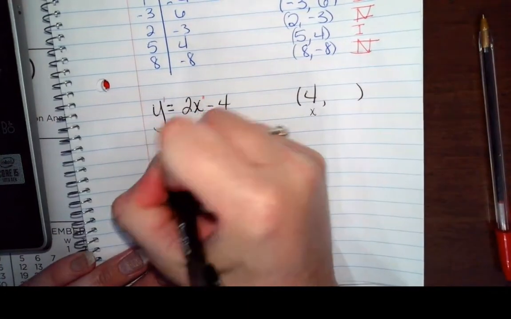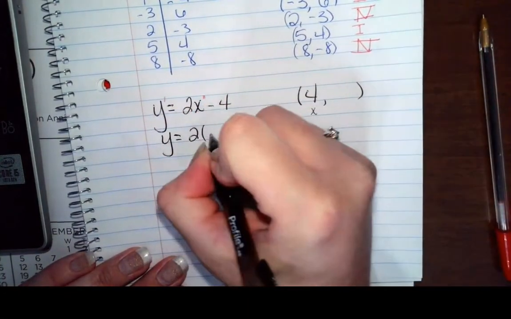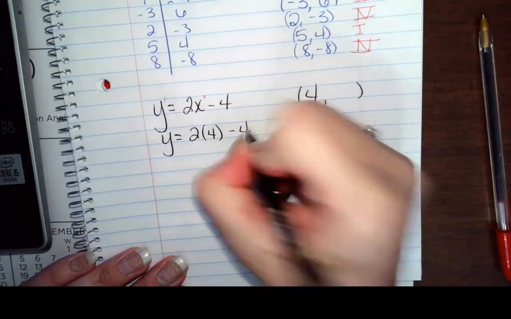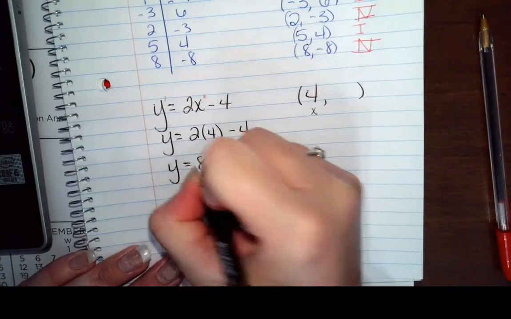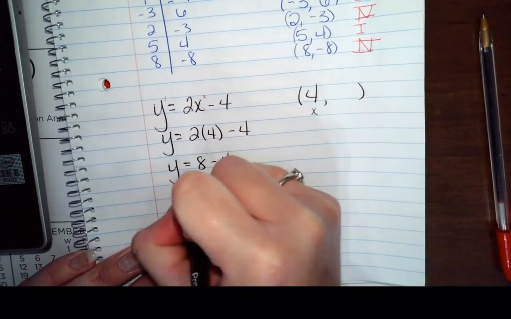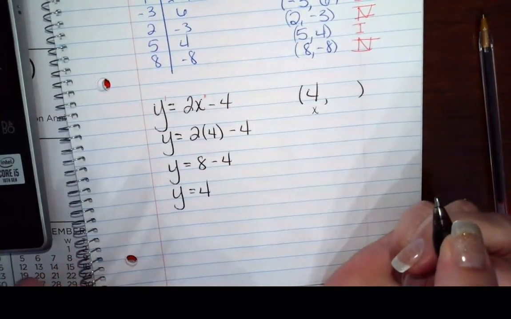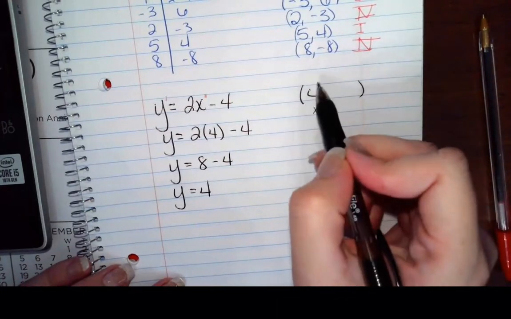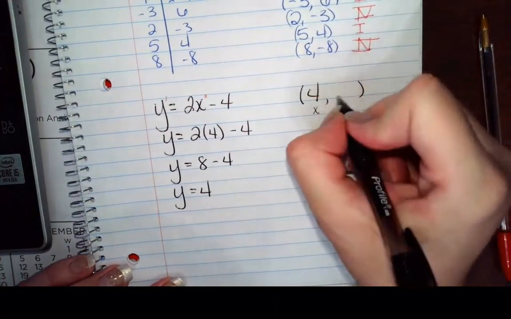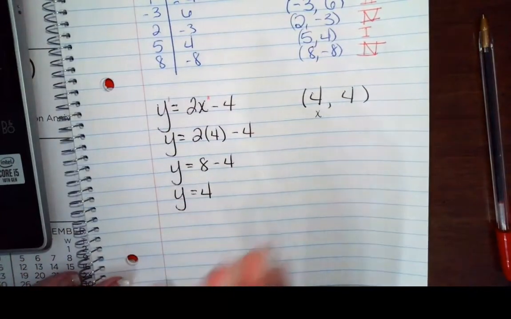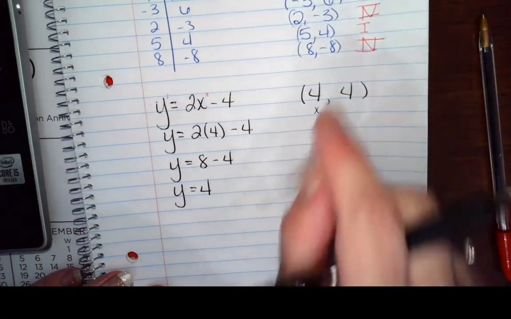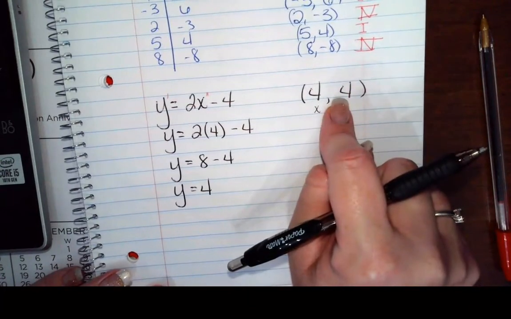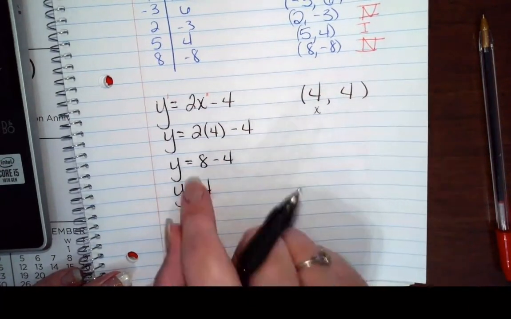So I have y equals, wherever there's an x, I'm going to put a 4, and then finish out the math. That gives me y equals 8 minus 4, which means y must equal 4 as well. So if I evaluate at 4, it returns a 4, which means you just figured out that out of an infinite number of points on the line, the point (4, 4) is on this line.